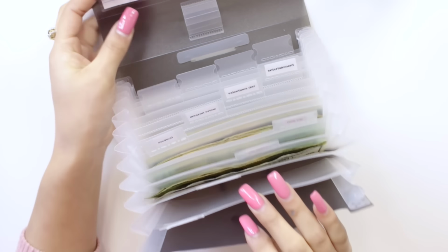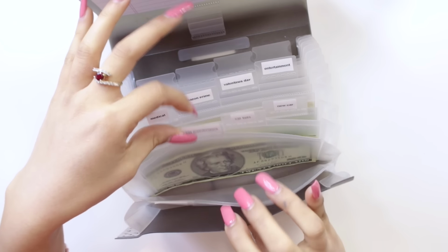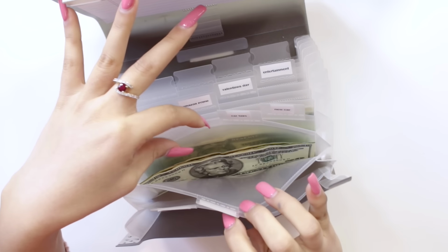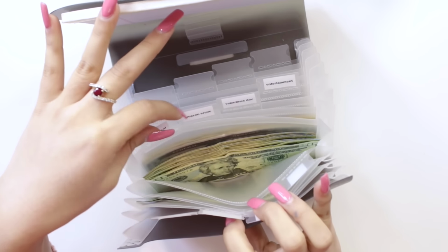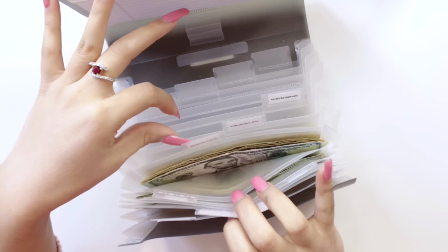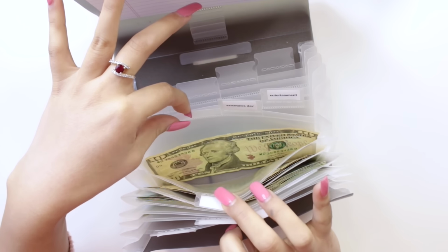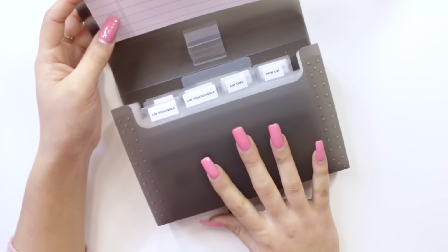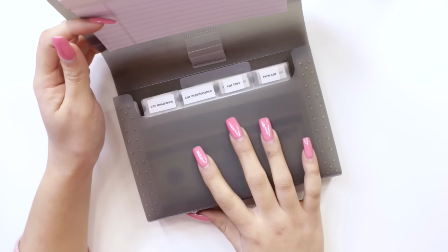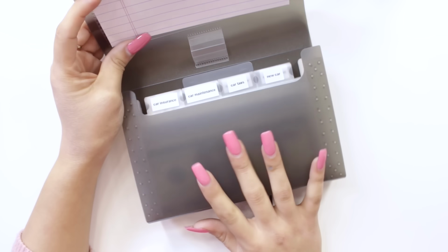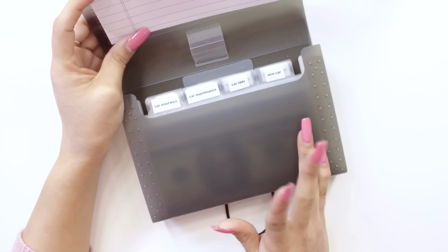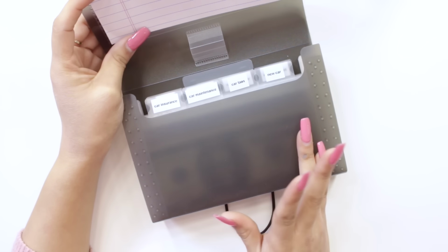Each of the categories has their own amount of money. So not car insurance because it doesn't have anything, but car maintenance, new car, medical, Amazon Prime. This is basically where I keep all of my money, and I like that I have all of my sinking funds together instead of, let's say, having them in different cash envelopes. I think this is just so much easier for me to grab. Let's say I have to pay for my car insurance and I have to do it quick. Just go to the car insurance, get the money out, and it's just as easy as that.